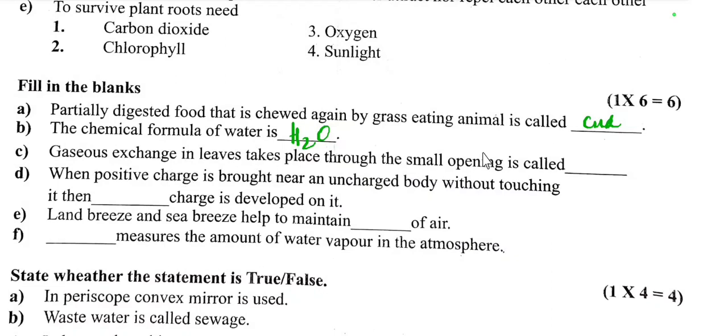Gaseous exchange in leaves takes place through the small openings called stomata. When a positive charge is brought near an uncharged body without touching it, then a negative charge is developed on it. Land breeze and sea breeze help to maintain the temperature of the air. Now, if you have done it in this way, you will get full 6 marks.